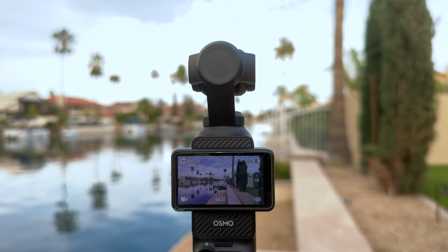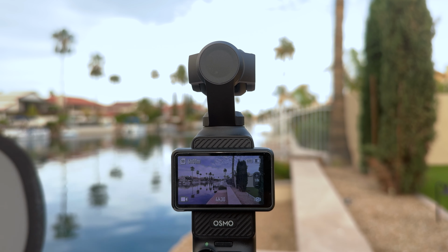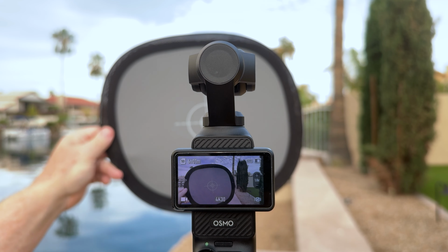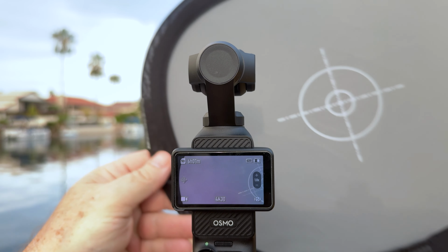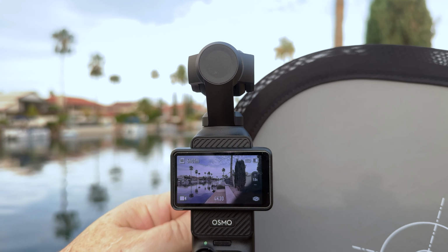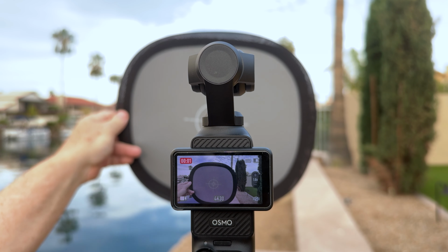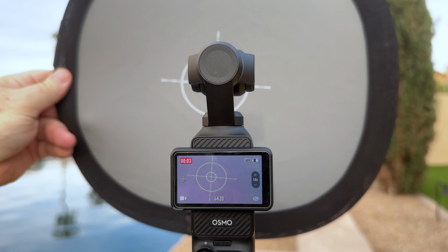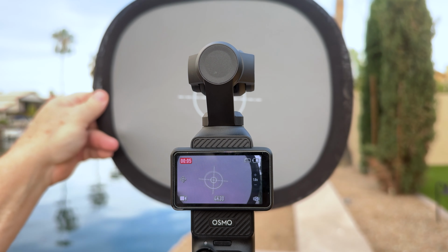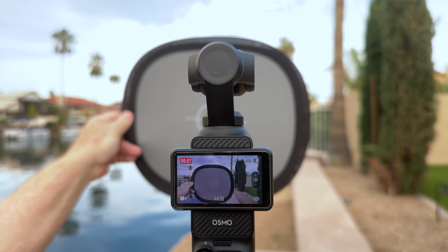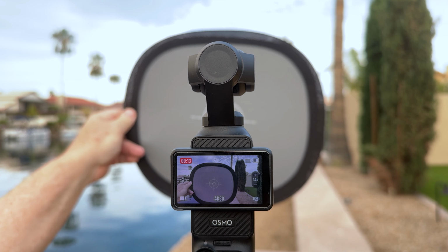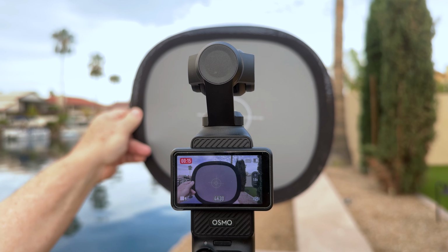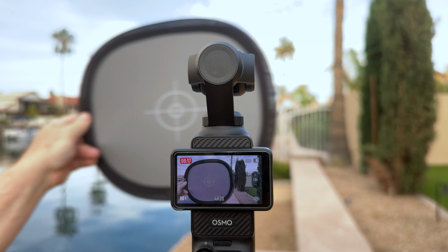Now you can do the same thing with this fold-away gray card. So just take a couple of seconds of it, just in the scene. You don't want to be right up next to the camera. Just have it at arm's length, just enough to fill up the area. And that will also give you a good reference for a white balance.